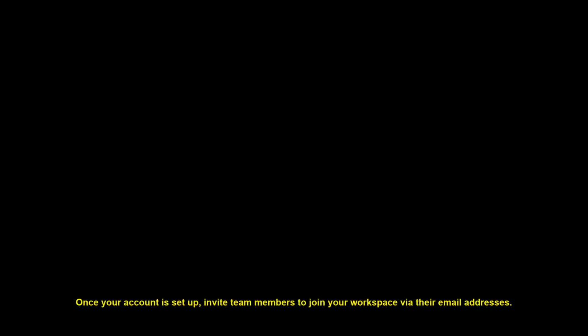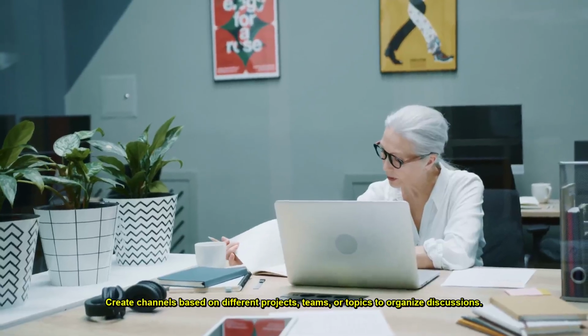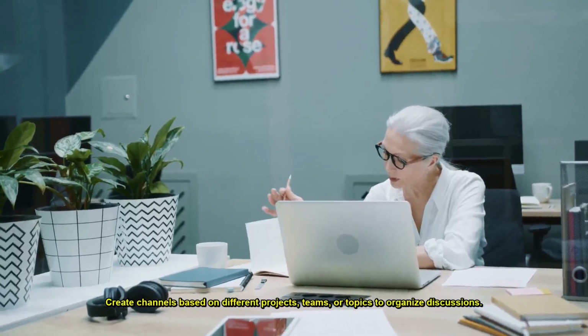Once your account is set up, invite team members to join your workspace via their email addresses. Familiarize yourself with Slack's interface, including channels, direct messages, and the sidebar. Create channels based on different projects, teams, or topics to organize discussions. Encourage team members to join relevant channels to enhance collaboration.